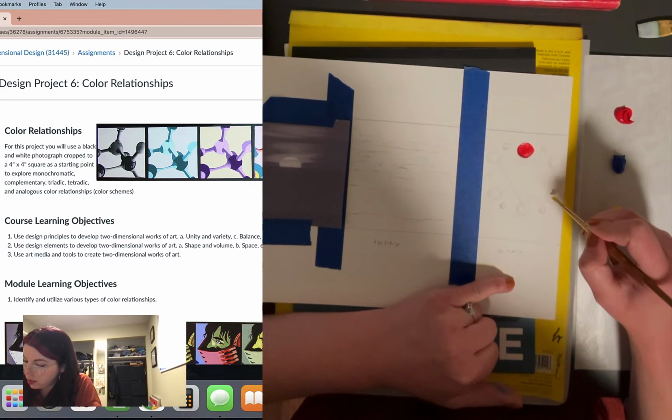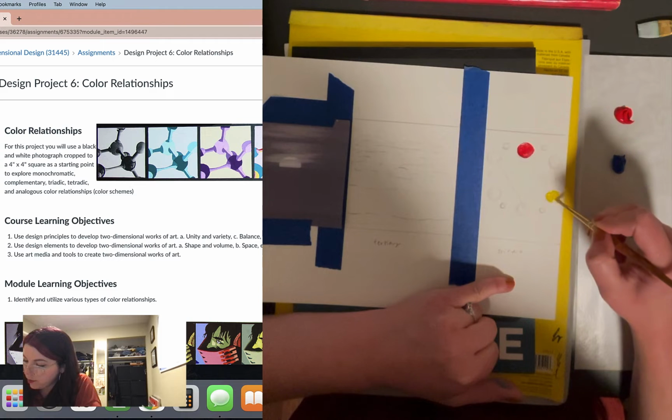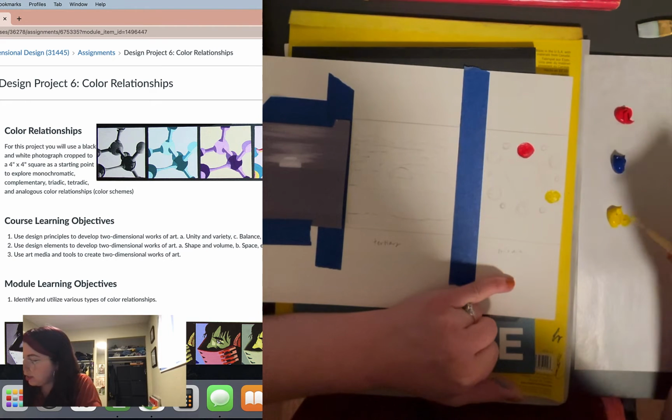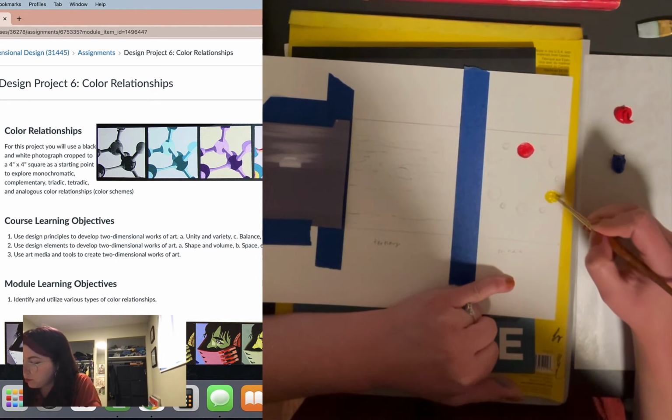So let's do yellow here, I guess. There's really no right or wrong way, as long as it's in the correct order, I guess you would say. So you could put yellow there if you wanted to. It's not that big of a deal. But I'm just going to put it here.